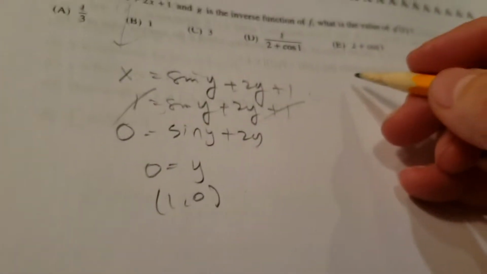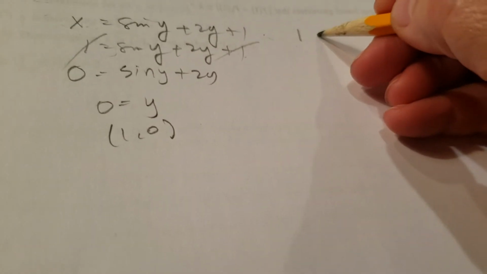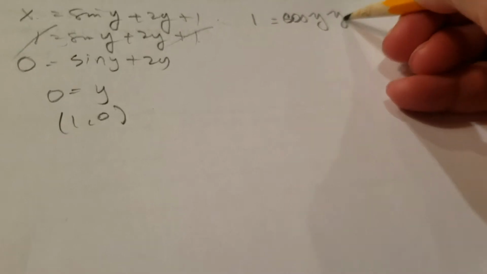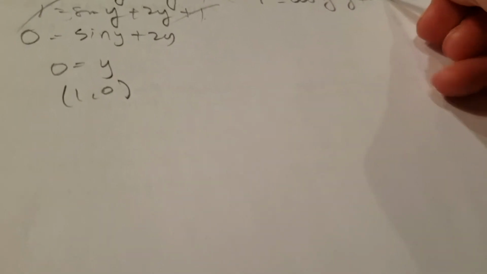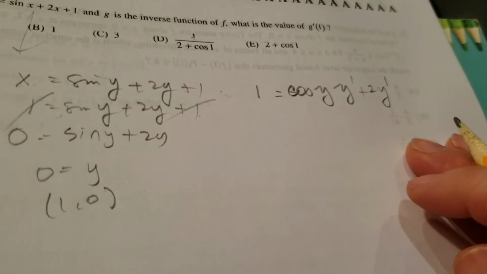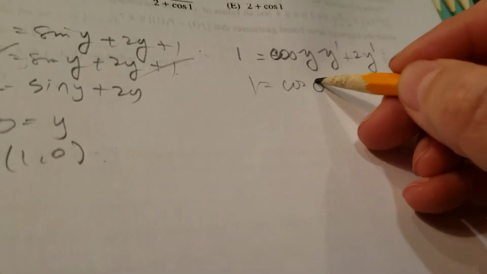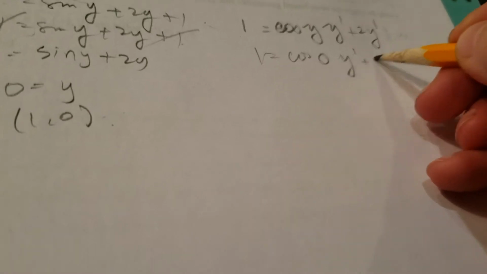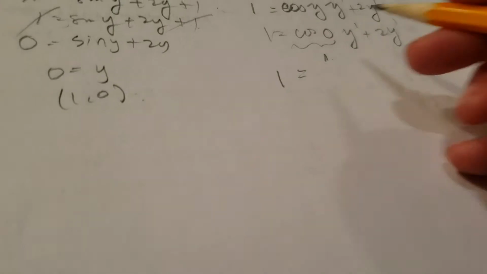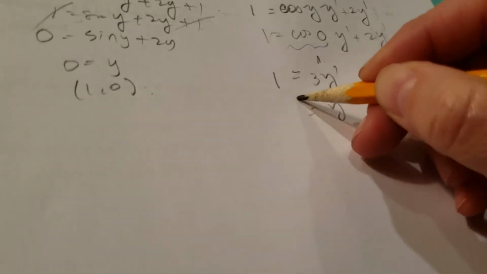Okay, so now I want to find the derivative of this. So 1 equals sine of y plus 2y plus 1. The derivative of that is cosine y, y prime, plus 2y prime. Okay, so I'm plugging in my y is 0. So 1 equals cos 0, y prime, plus 2y prime. This is 1. So 1y prime plus 2y prime is 3y prime. y prime is 1/3. And there's that.